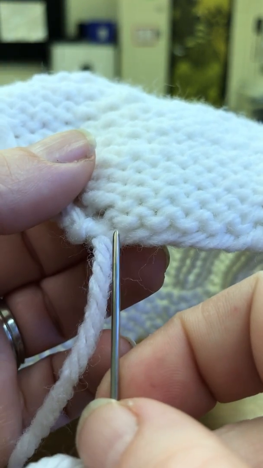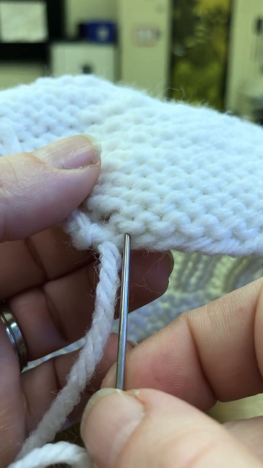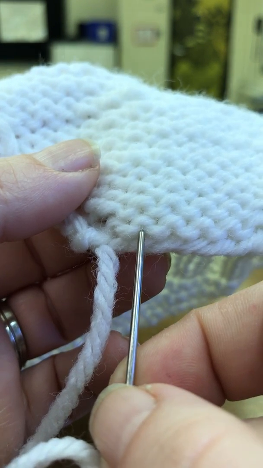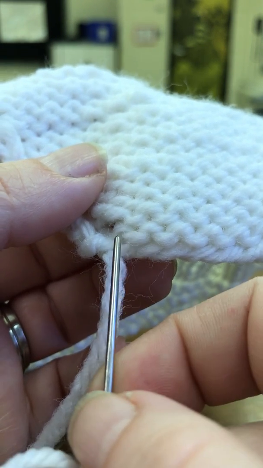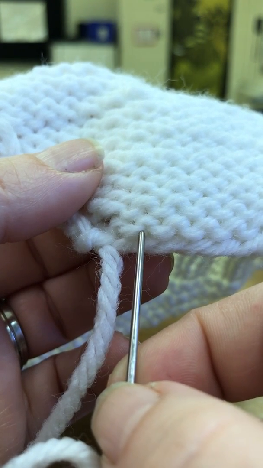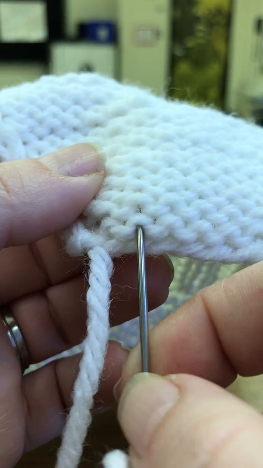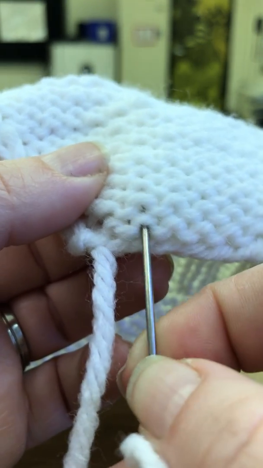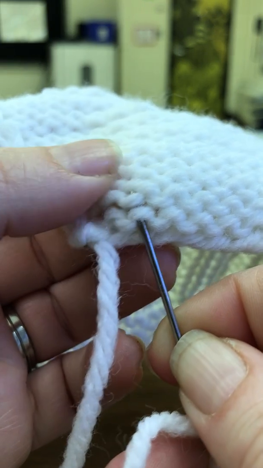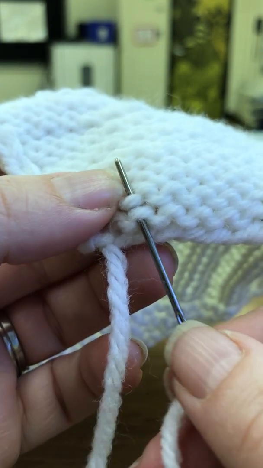So I'm going to put this yarn in right at the same places where this little smile goes. So this smile starts here and goes through here. And I'm going to go through this one loop, up through this loop, and up through the next loop, so I can follow that smile.